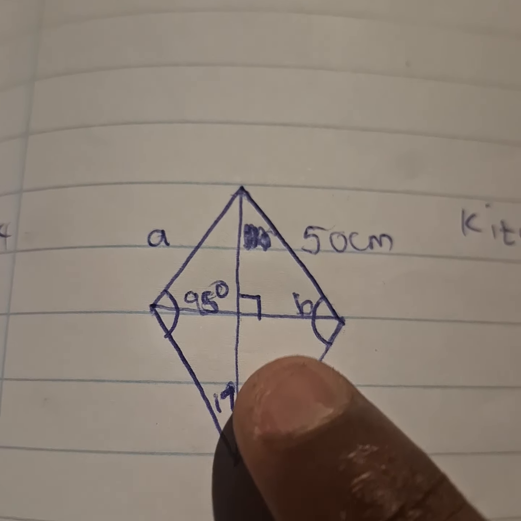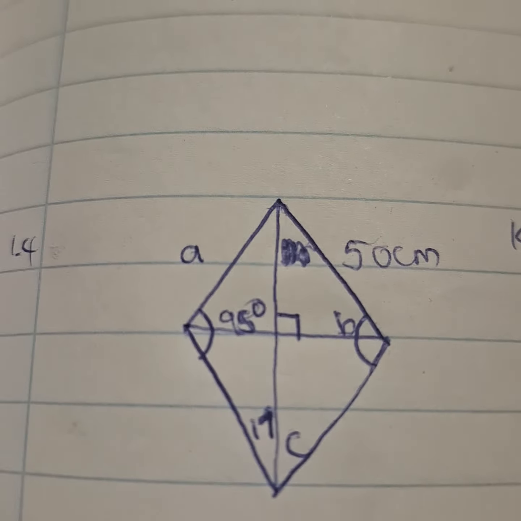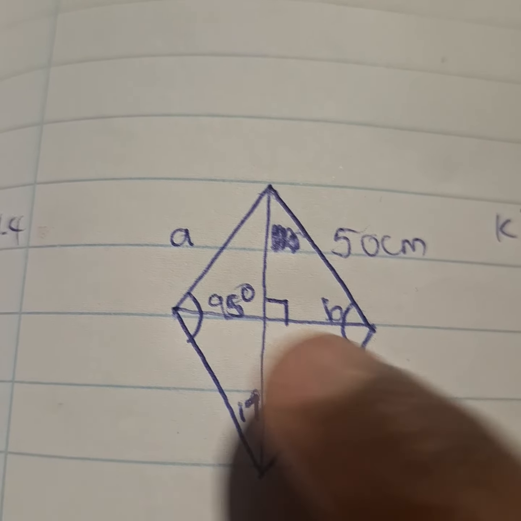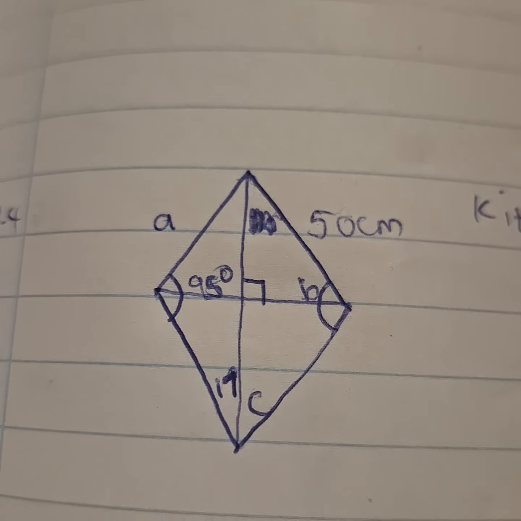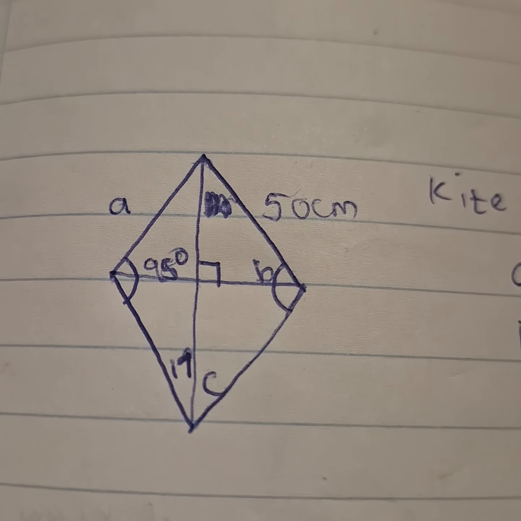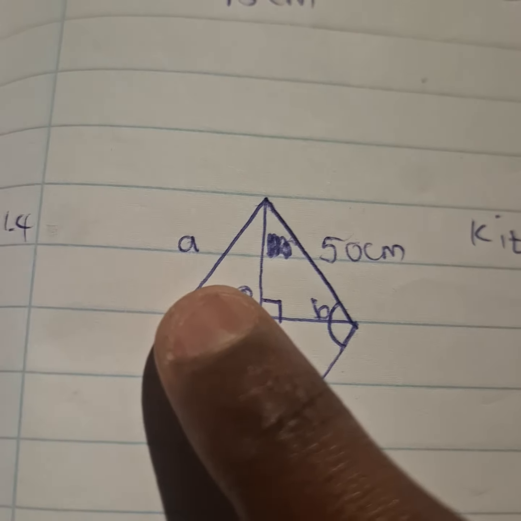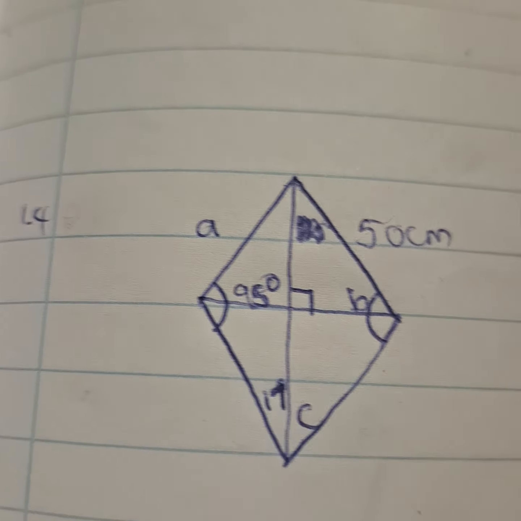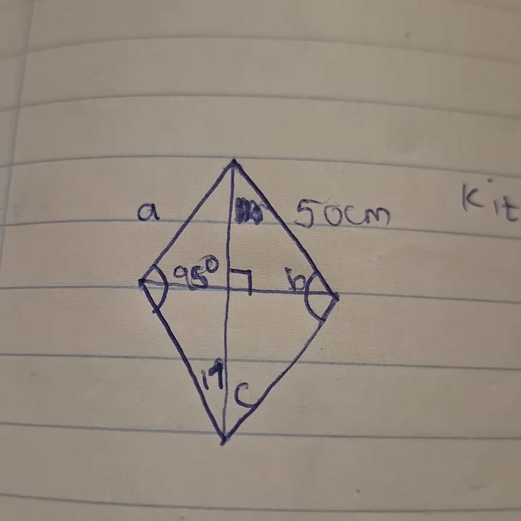What's the value of B? Well, B is equal to 95 degrees. Why is that the case? It's because a pair of opposite angles of a kite are also equal. So we can say opposite angles of a kite, B is equal to 95 degrees, opposite angles of a kite, or we can say one pair of opposite angles equal. Are you with me? One pair of opposite angles equal.